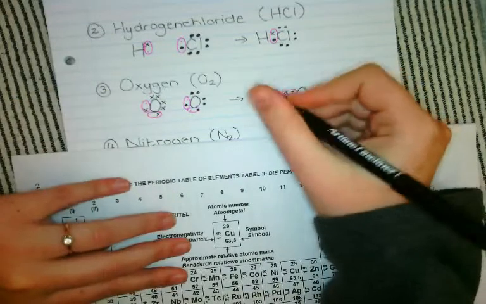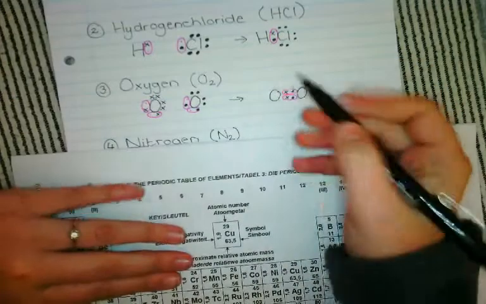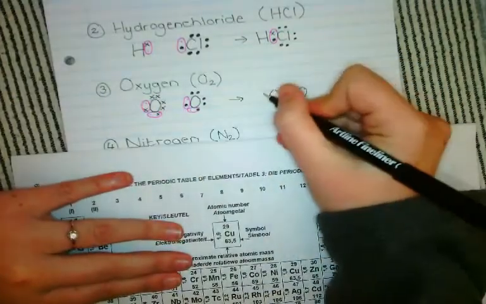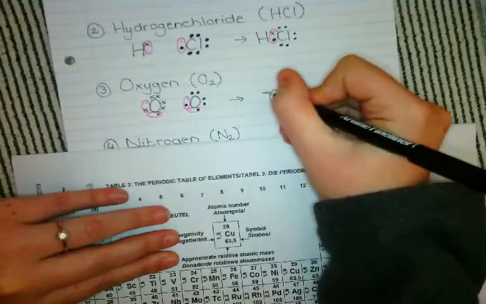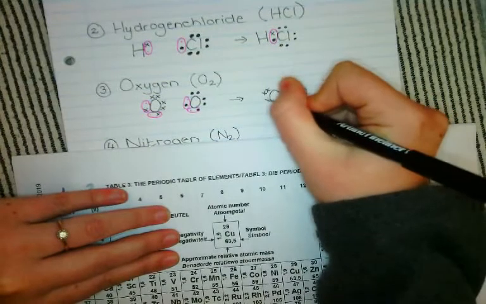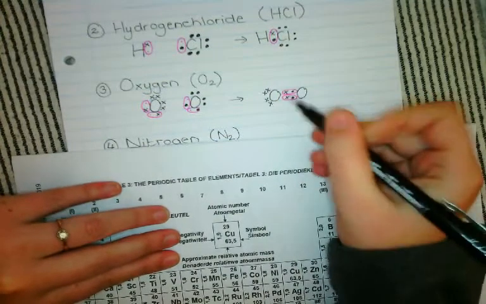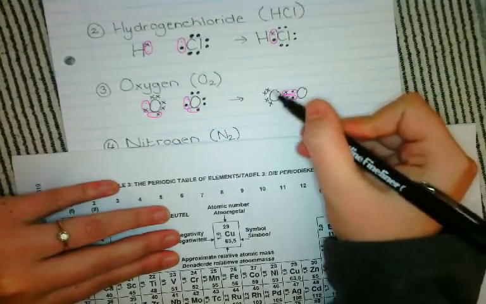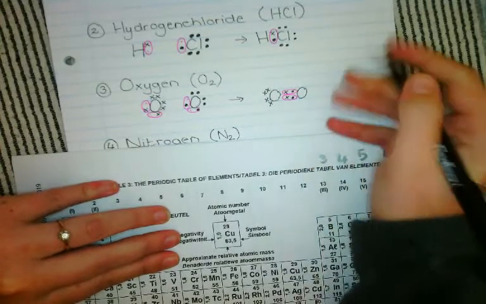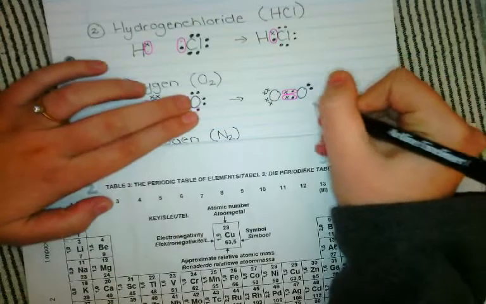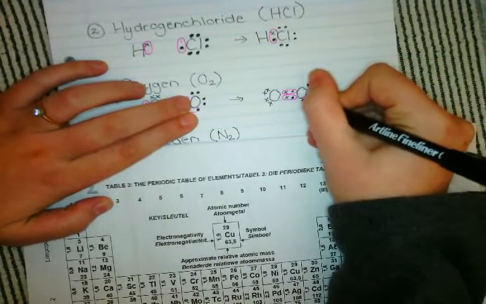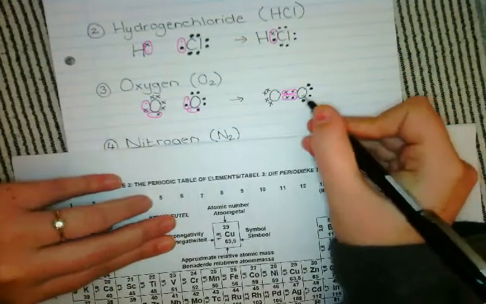So I have 4 electrons left: 1, 2, 3, 4. This way you can see that they are evenly divided here. The same here: 1, 2, 3, and 4. And this is exactly how your bond will look right here.